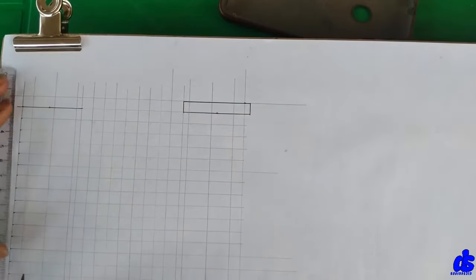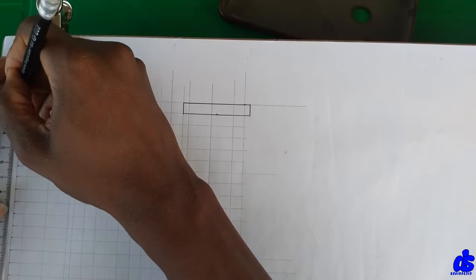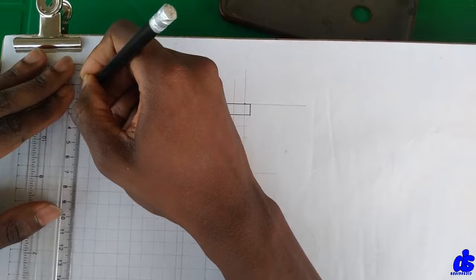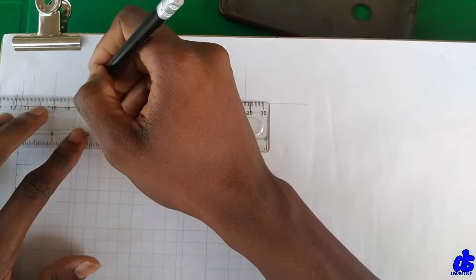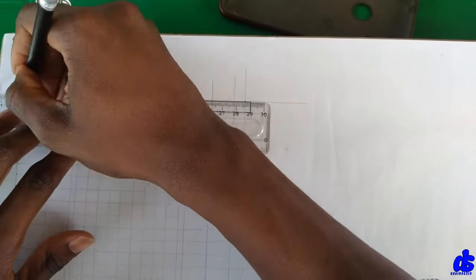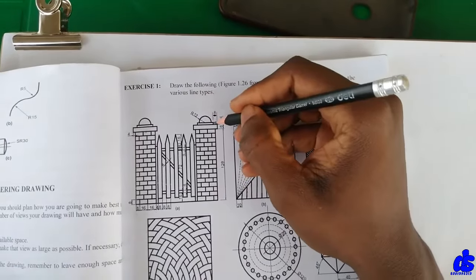And this part also. So we are done with this. Now we are moving on.